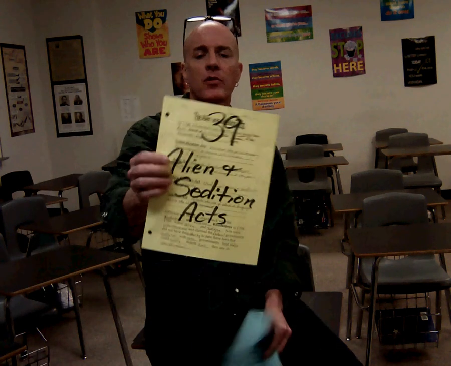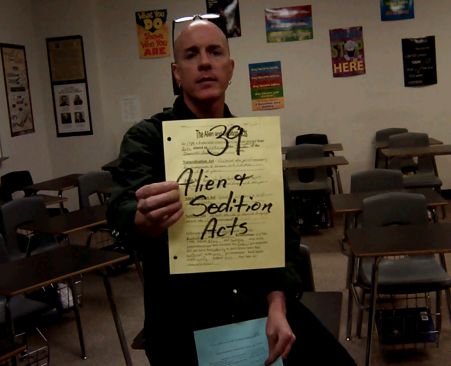Number 19, Alien and Sedition Acts. This is all on number 39, if you're in my class, the yellow sheet, but I'll go over it. There are 4 main acts of these laws. They ended up being, of course, unconstitutional.